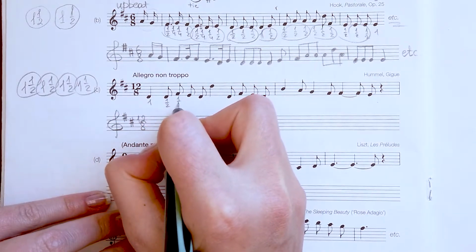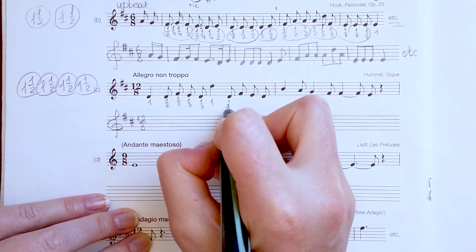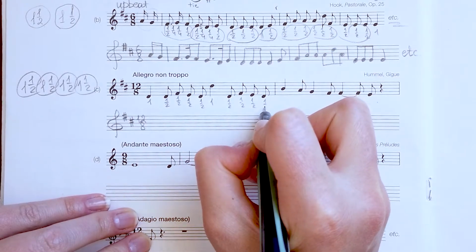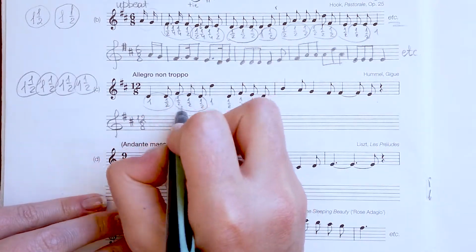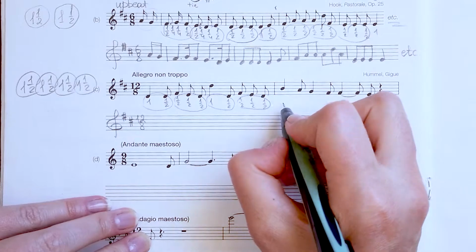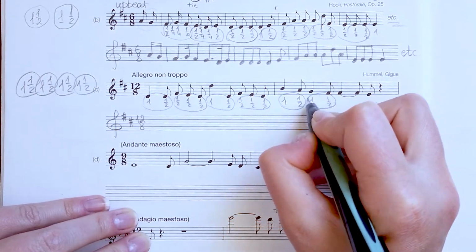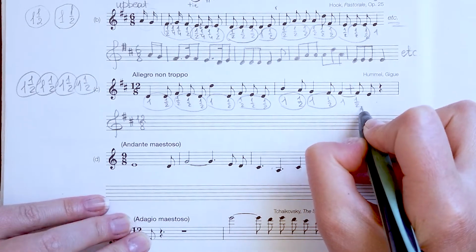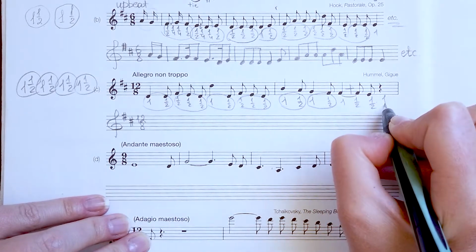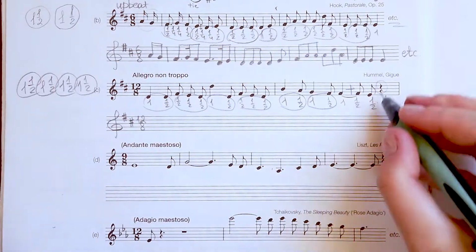First crotchet, quaver, 3 quavers, crotchet, quaver, 3 more quavers, and let's join 1.5, 1.5, 1.5, and 1.5. Next 1.5, 1.5. These two we can sum together. They fall under 1 beat, and at the end we have 1 crotchet.